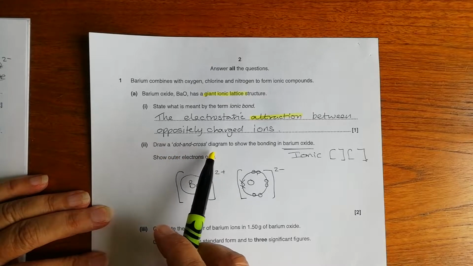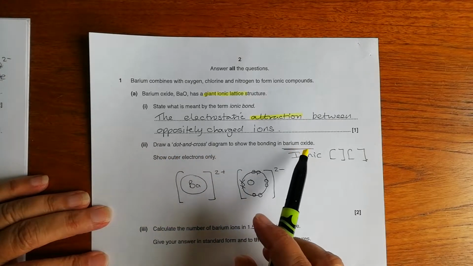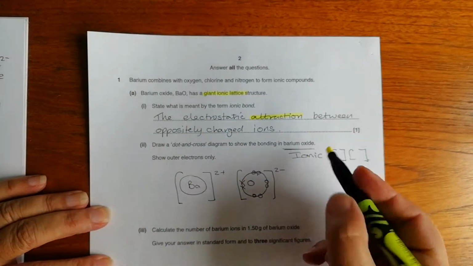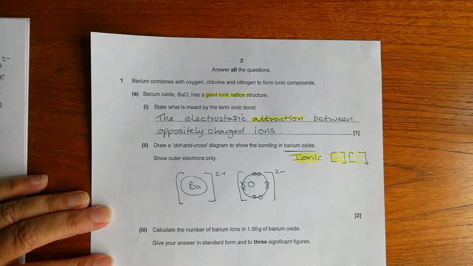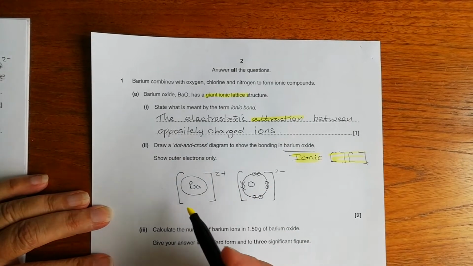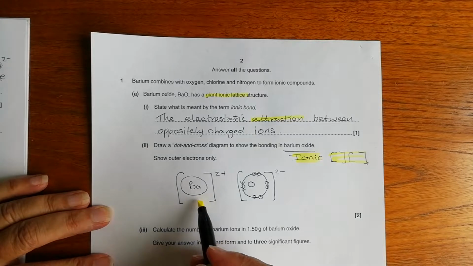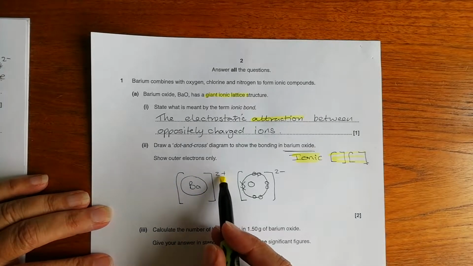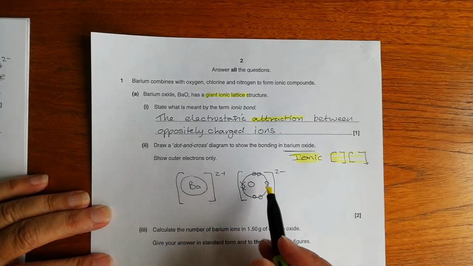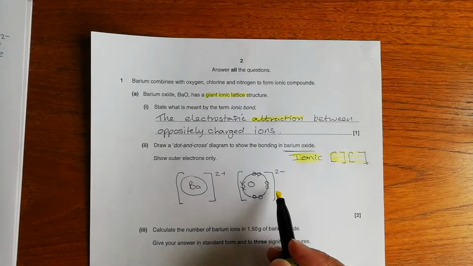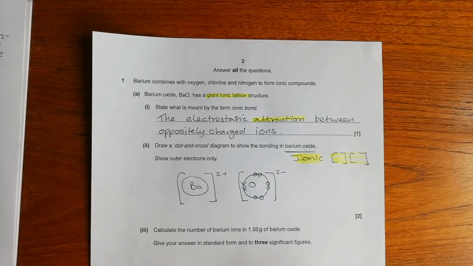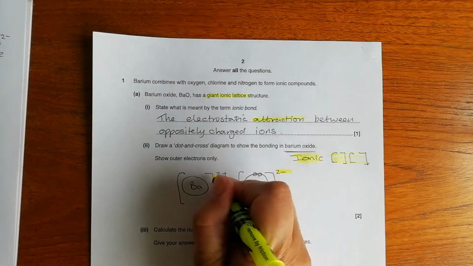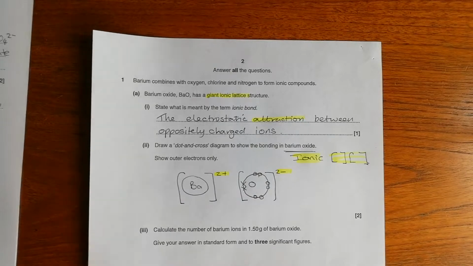Now, part 2, dot and cross diagram to show the bonding in the barium oxide. If we hadn't already been given it, we should be thinking ionic, we should be thinking this style of dot and cross diagram. So given that we know that we've got ionic, then we've got the barium over here. It's the metal, it's got no electrons in its outer shell and it's a group 2, so it's a 2+ ion. And the oxygen, nice and straightforward, just picking up 2 electrons from the barium to form that. Dots and crosses can be the other way around. Make sure you've got the right charges on both of those there.